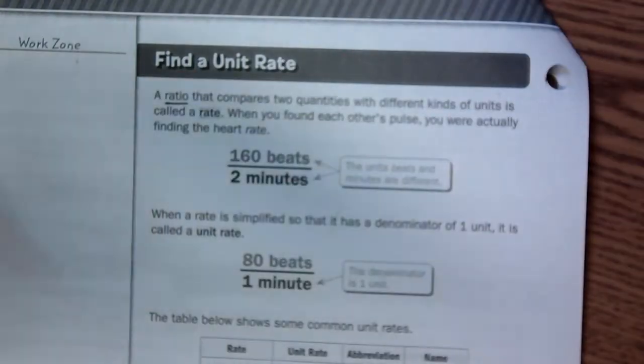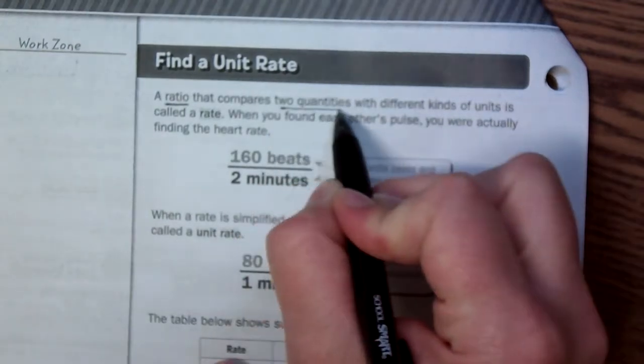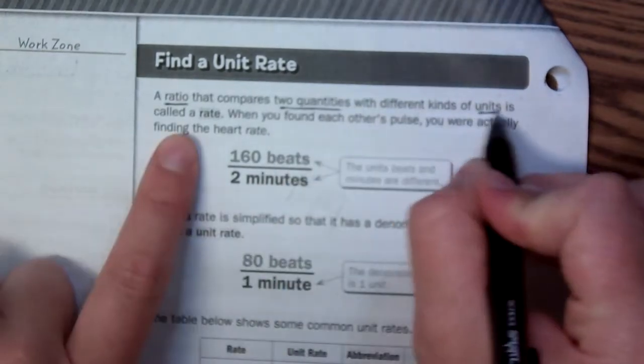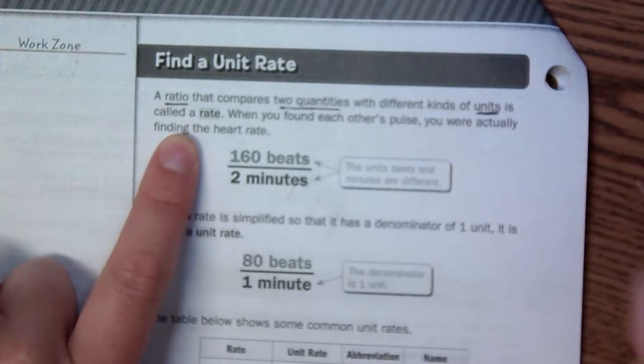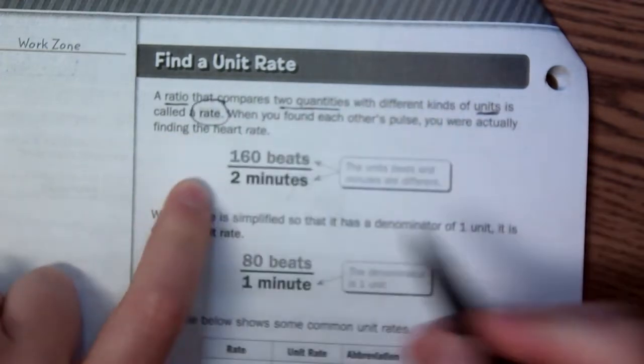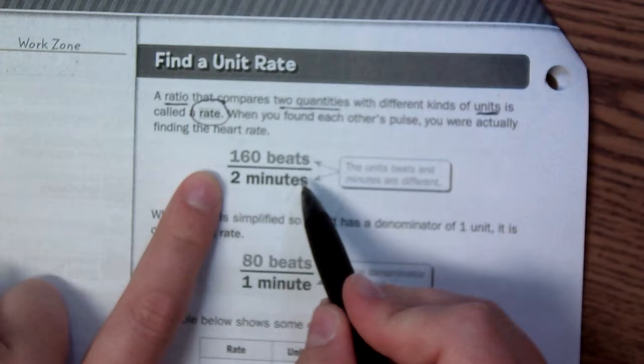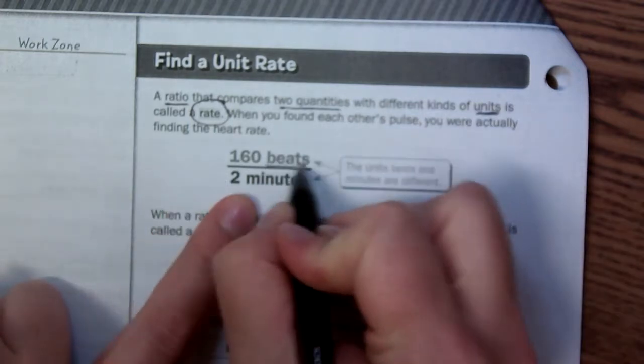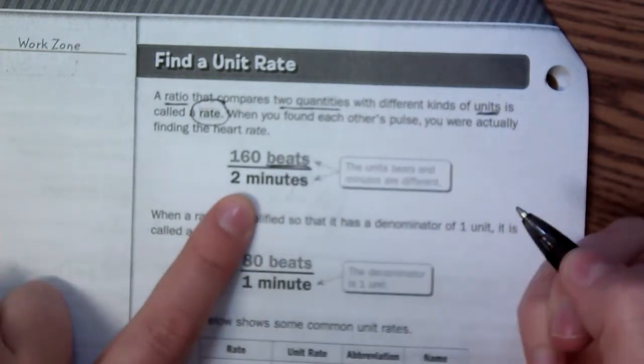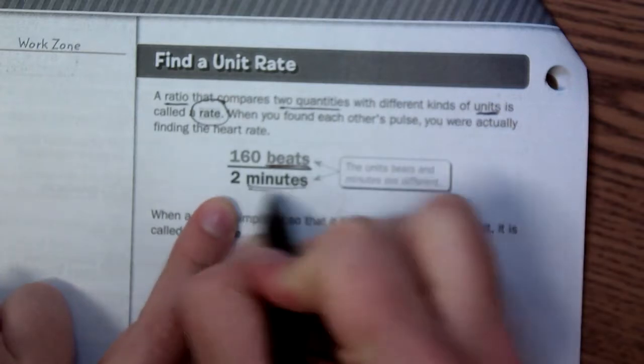When we're talking about 2 quantities that we're comparing in a ratio that have different kinds of units, that's called a rate. So this is an example of a rate that we just did. This one was 160 beats. So beats is 1 unit of measurement, right? And minutes is a unit of measurement.